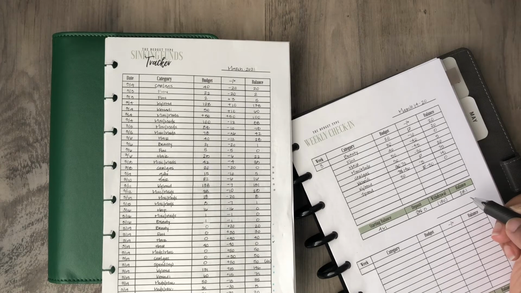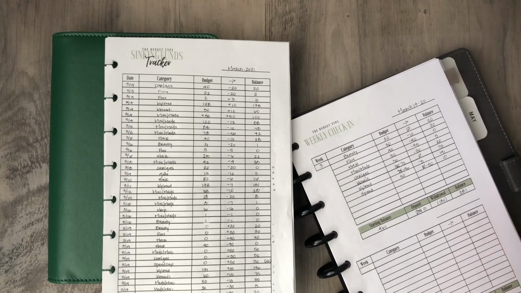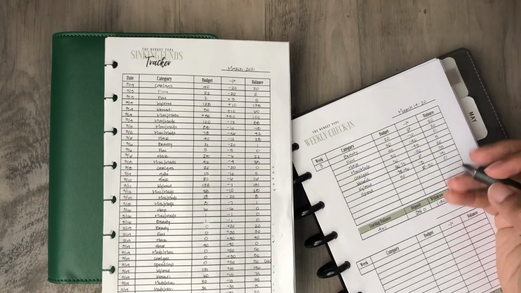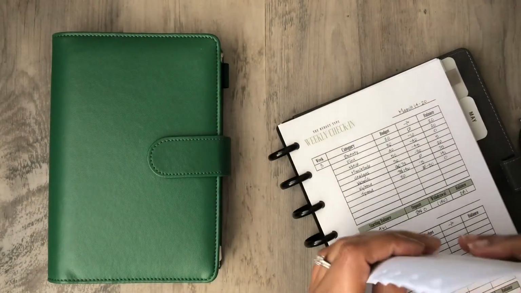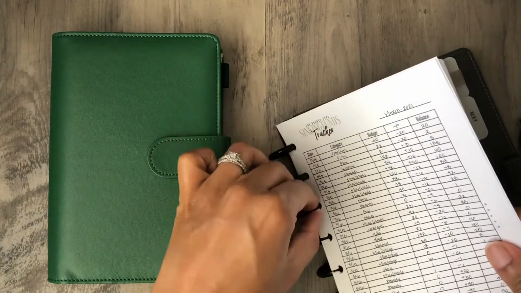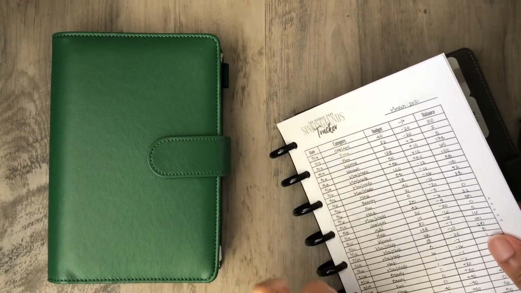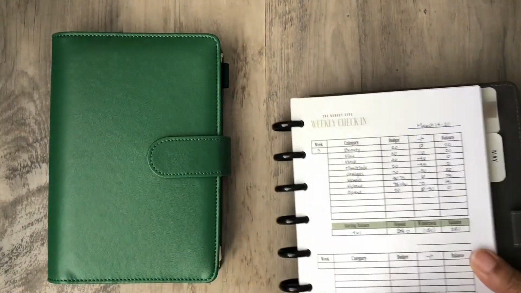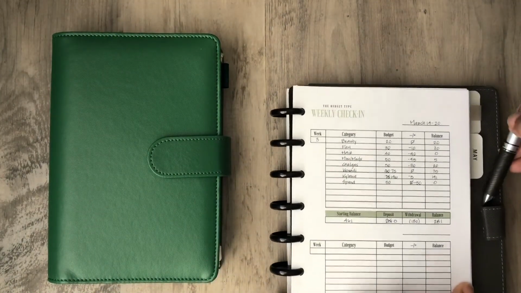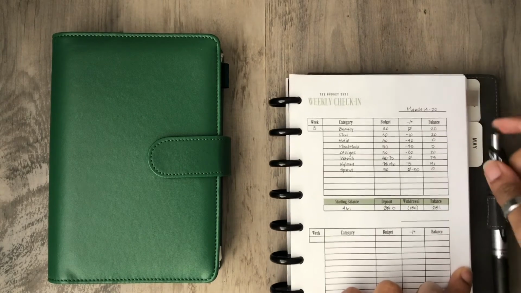So 461 minus 180 equals 281. Alright, so now we are done with that, and I'm going to place these back in here, and we are going to count our cash to make sure we have what is written down.